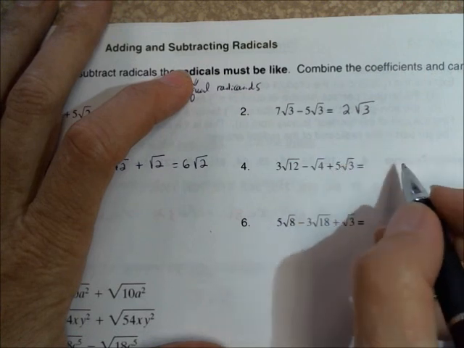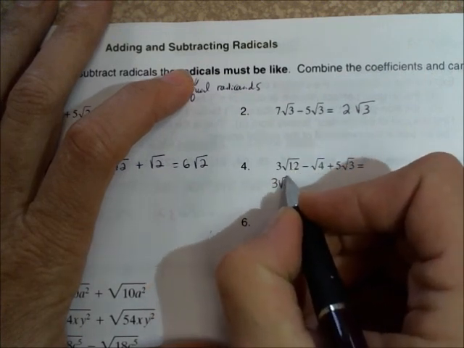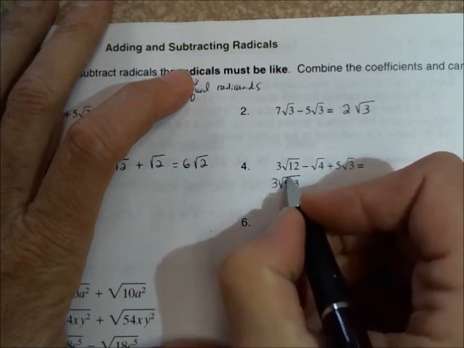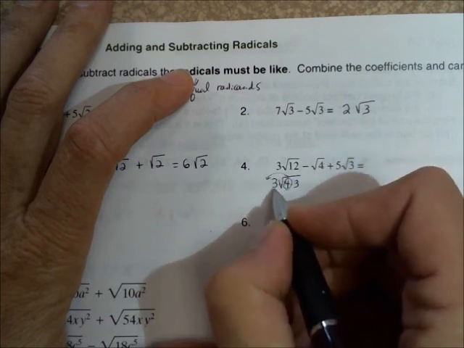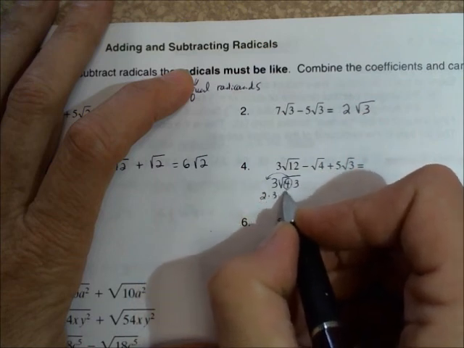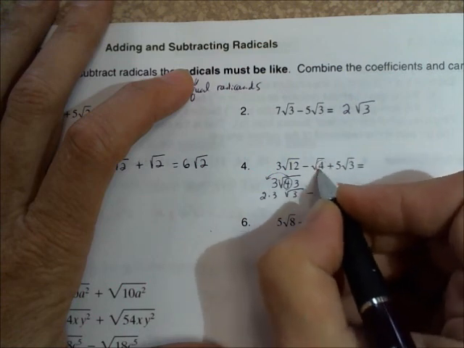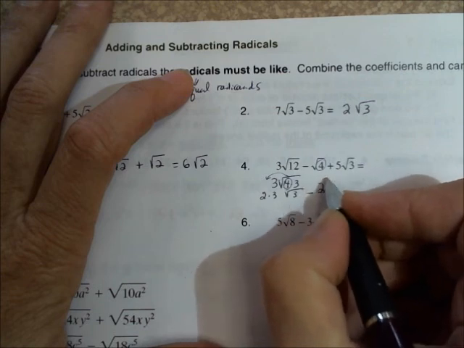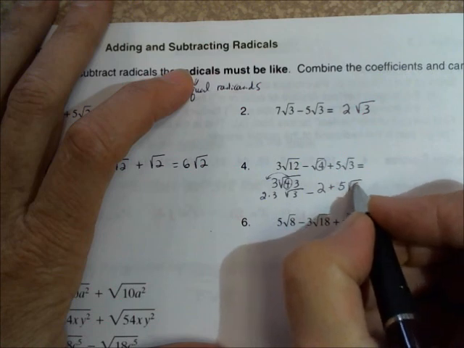Here's one where you have to subtract and add. The square root of 12, well, 12 breaks down into the square root of 4 times 3. You're going to circle the 4 because you're going to take the square root of 4 and bring it out and call it 2. So this is 2 times the square root of 3, and what stays underneath? The square root of 3. Now the square root of 4 is a perfect square. The square root of 4 is just the number 2 without a square root. And then 5 square root of 3 stays 5 square root of 3.